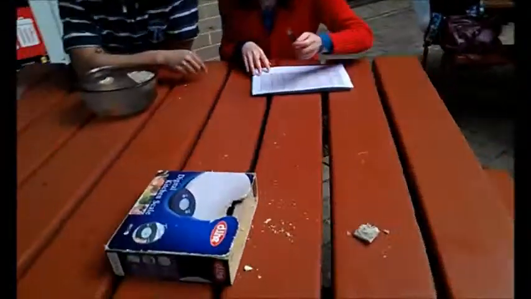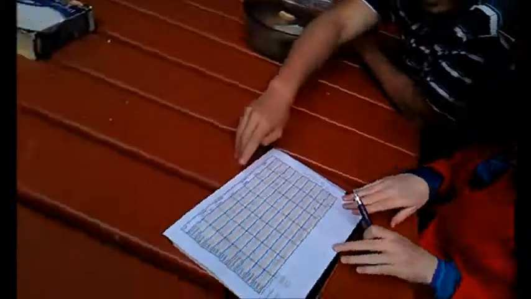And if you come over here, you can see our results sheet that we've been documenting all our results of the 3 variables.